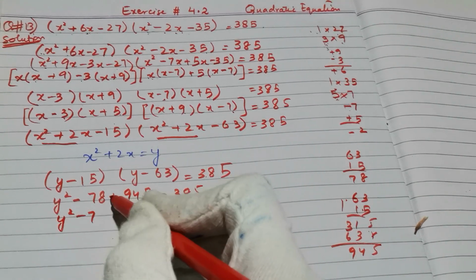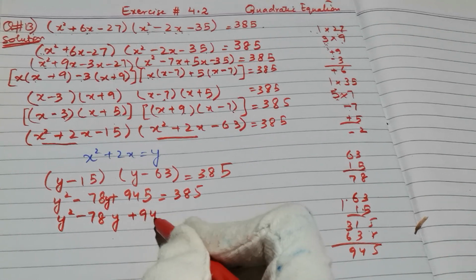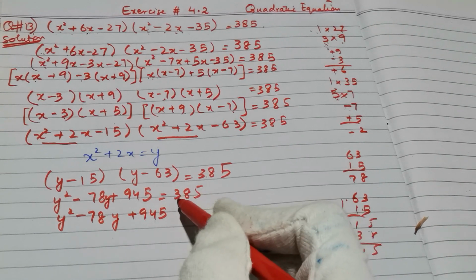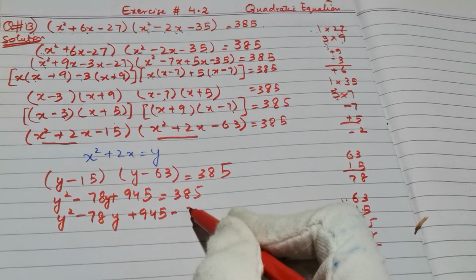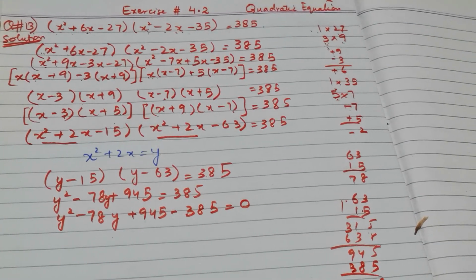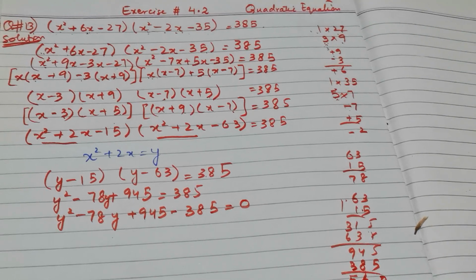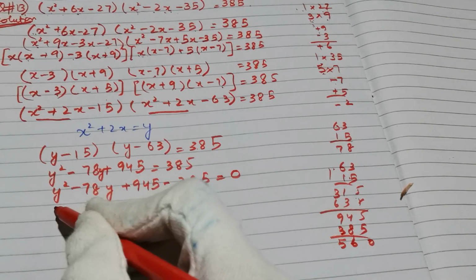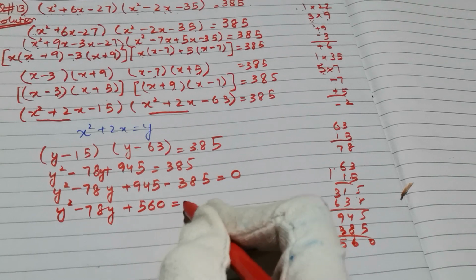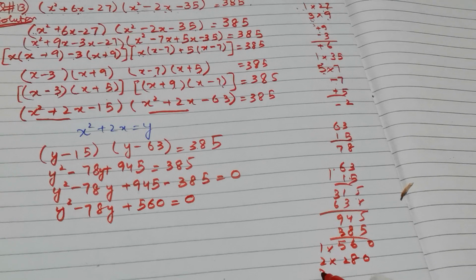When we take 385 to the right side, the positive sign becomes negative, equal to 0. Now we subtract these two, and we get 560. So y square minus 78y plus 560 equal to 0.